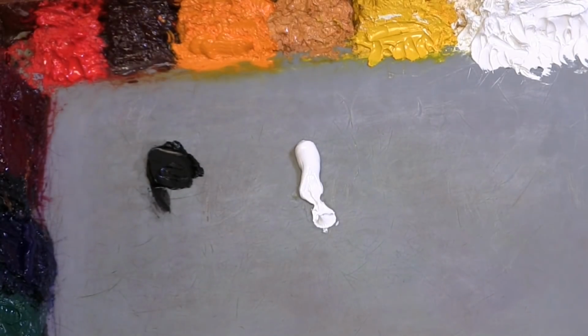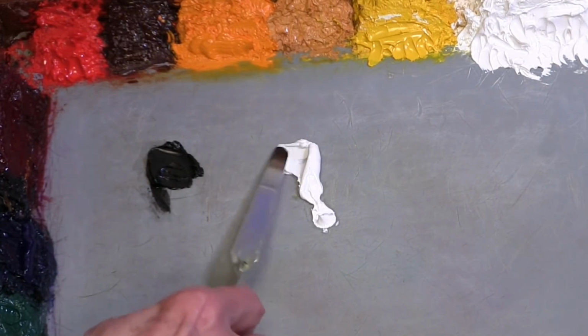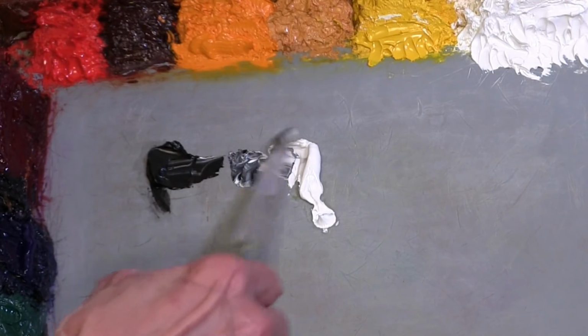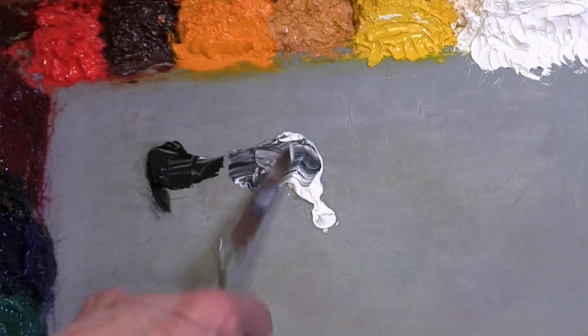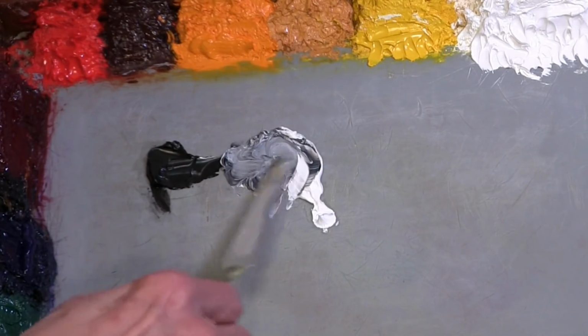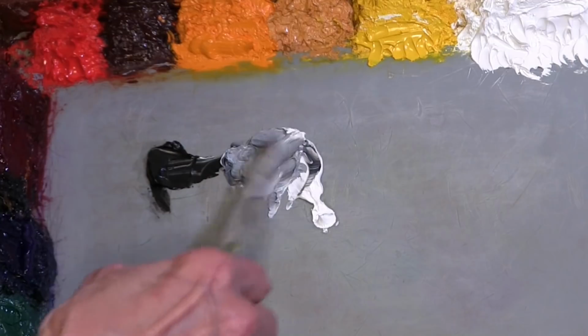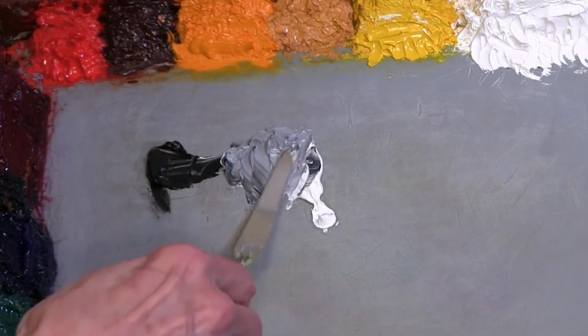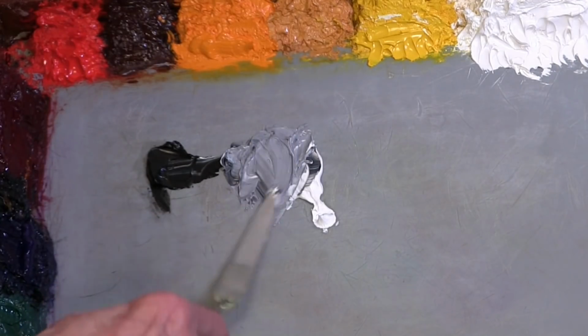And I have white right over here. And I'm just going to make a gray out of the black and white. And we'll just let that be kind of what we refer to in the art world as a middle value gray. About right here. Now, by itself, we cannot call that gray either warm or cool.